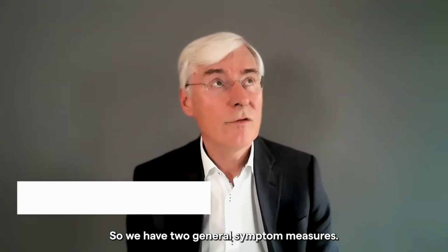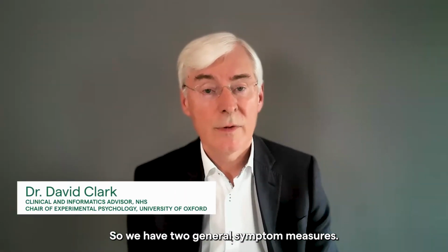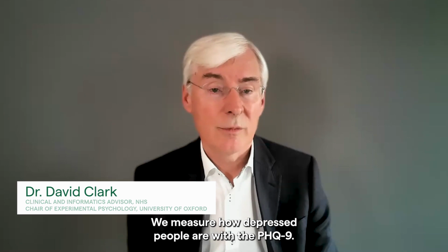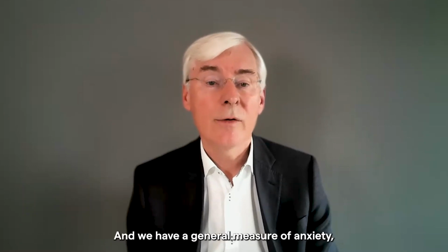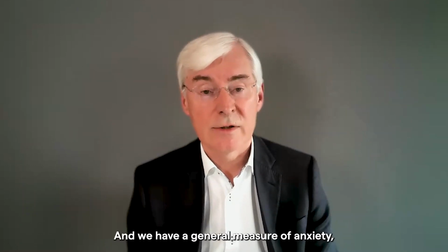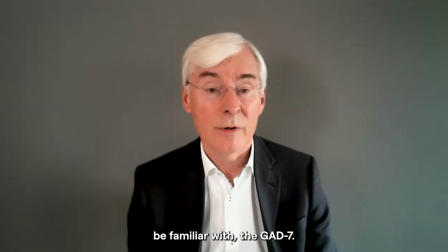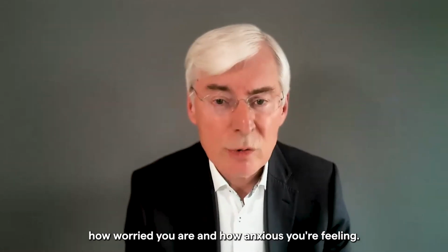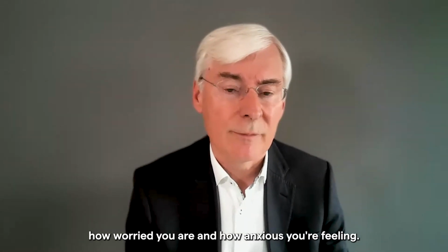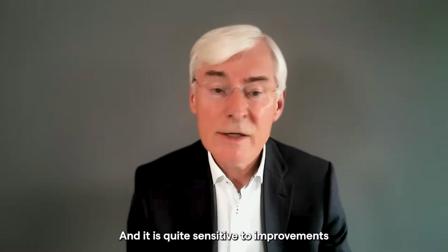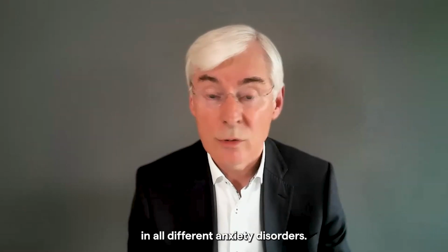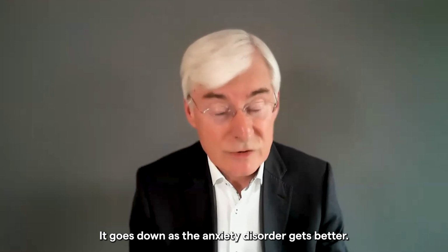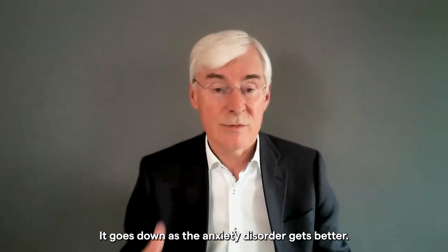So we have two general symptom measures. We measure how depressed people are with the PHQ-9, and we have a general measure of anxiety, which I think many people will be familiar with, the GAD-7. If you look at the items on the GAD-7, it really covers how worried you are and how anxious you're feeling. And it is quite sensitive to improvement in all different anxiety disorders. It goes down as the anxiety disorder gets better.